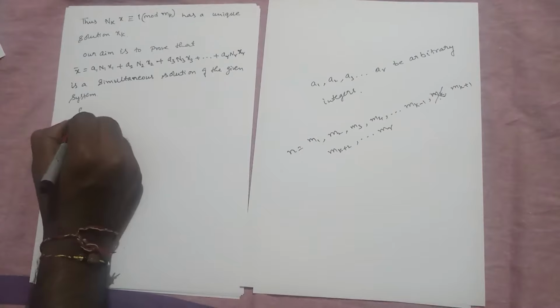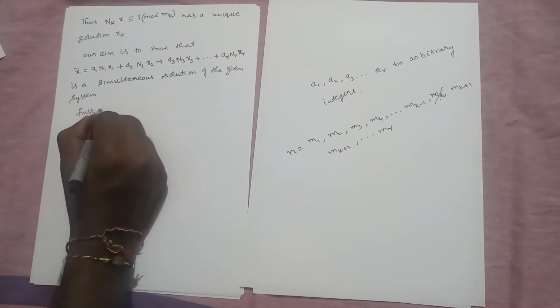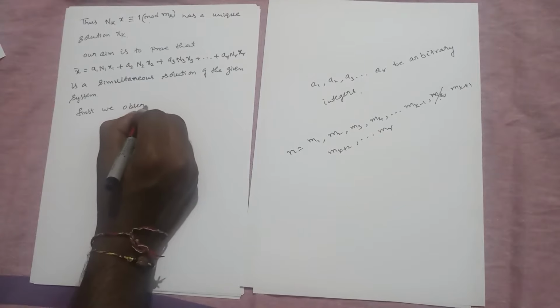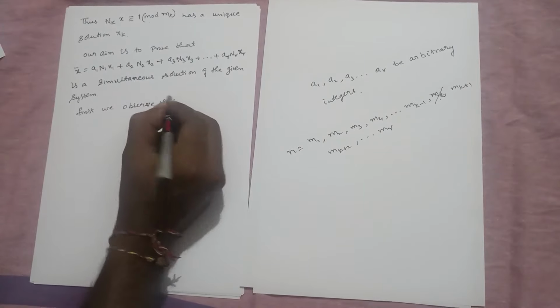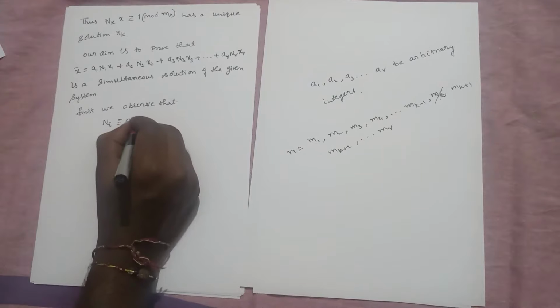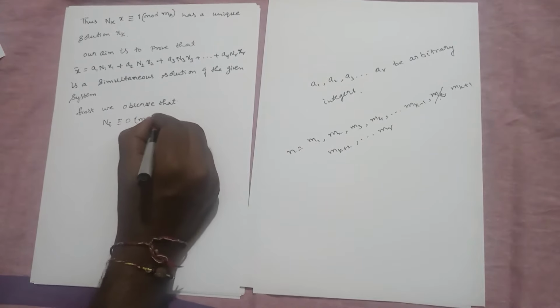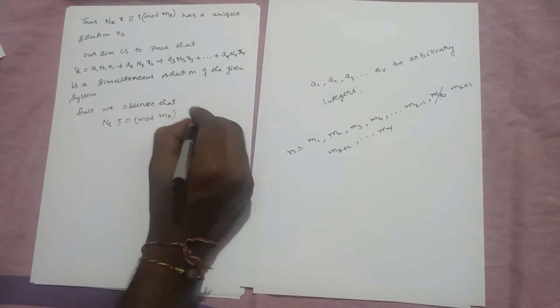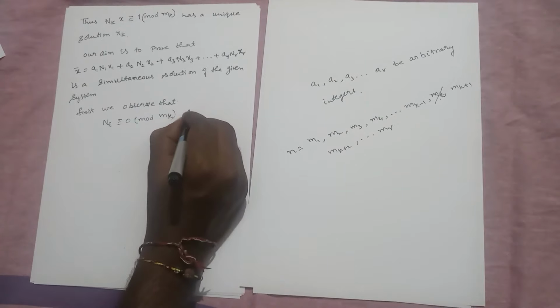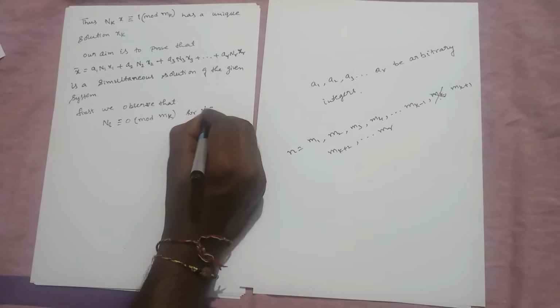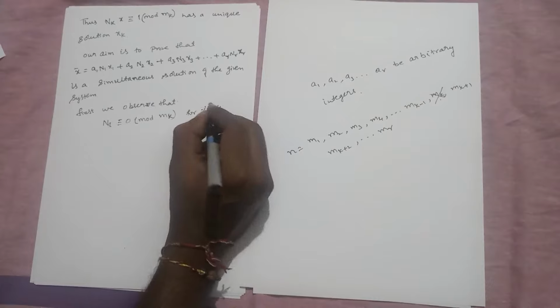So first we observe that ni is congruent to 0 mod mk for i not equal to k.